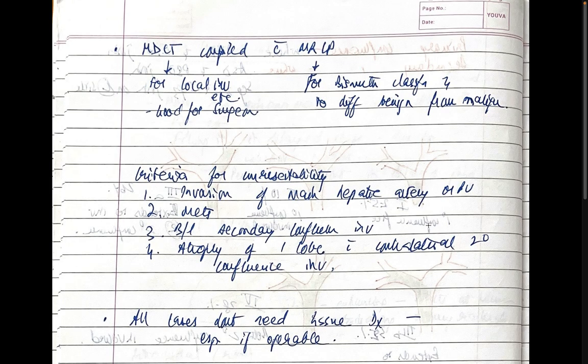MDCT coupled with an MRCP would be the best modality, because MDCT would be for local invasion and it's good for the surgeon to see. MRCP is for the Bismuth classification and to differentiate benign from malignant. The criteria for unresectability are: 1. Invasion of the main hepatic artery or the portal vein. 2. Metastasis. 3. Bilateral secondary confluence involvement, that is a type 4. And atrophy of one lobe with a contralateral secondary confluence involvement.